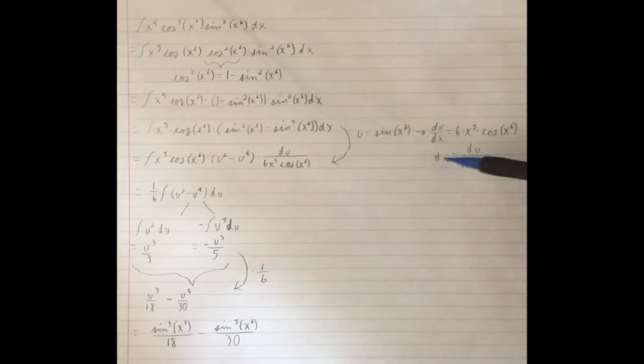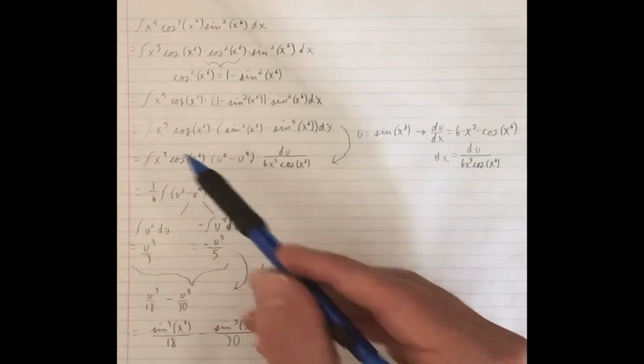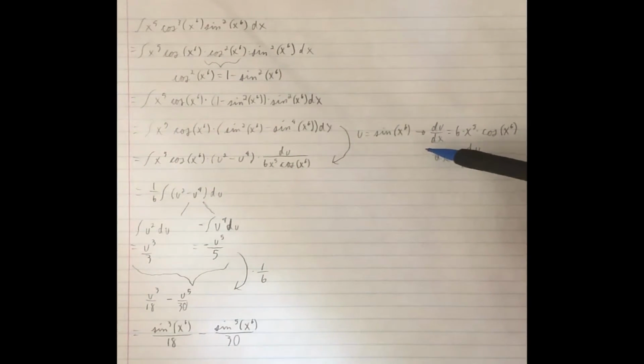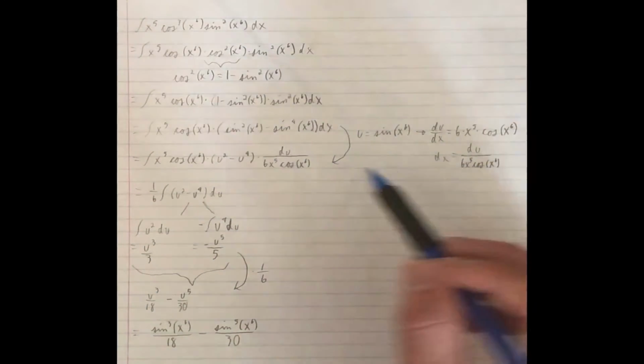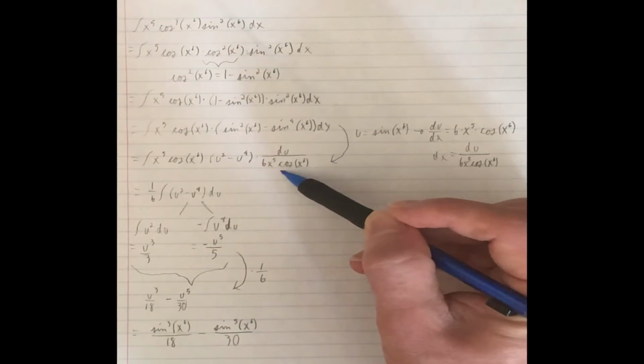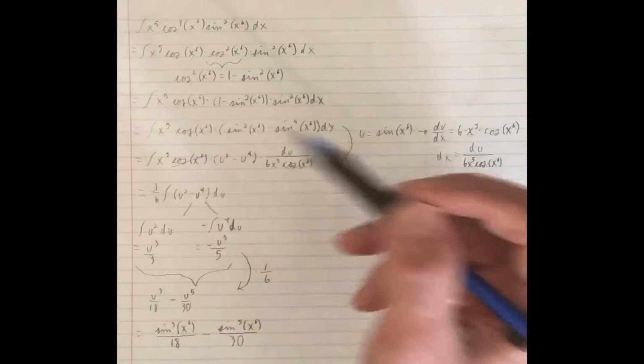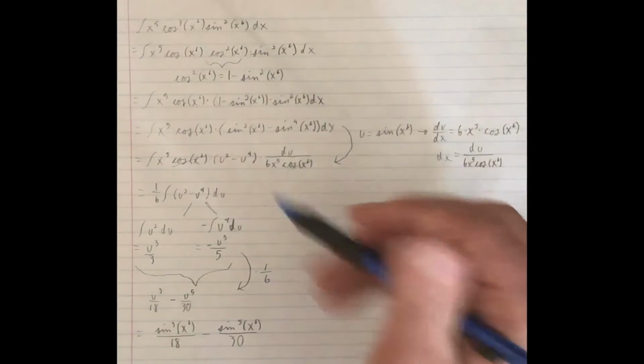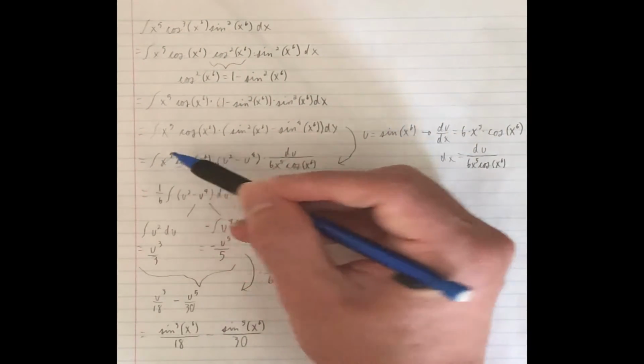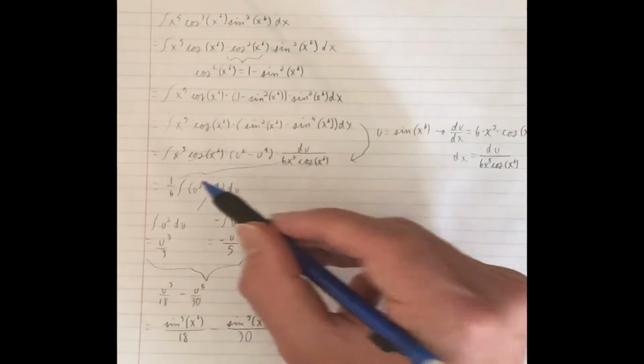And after that, I can substitute for u equals sine x to the 6, knowing that its derivative will have cos x to the 6, which I can cancel out with the cos x to the 6 over here. So u equals sine x to the 6, which means that du over dx is 6 times x to the 5 times cos of x to the 6, and then I isolate for dx. So once I substitute all of that in, I can cancel out cos of x to the 6 and cos of x to the 6 here. And I can also cancel out the x to the 5s. And I bring out the 6 because it's 1 over 6.